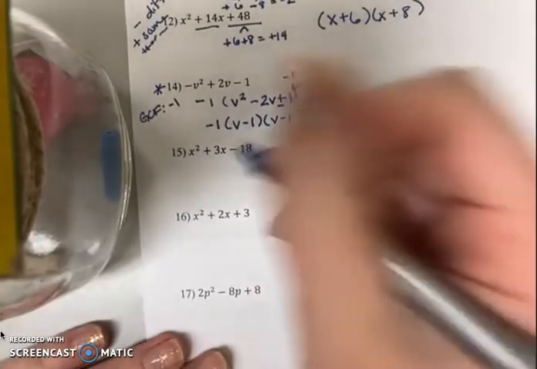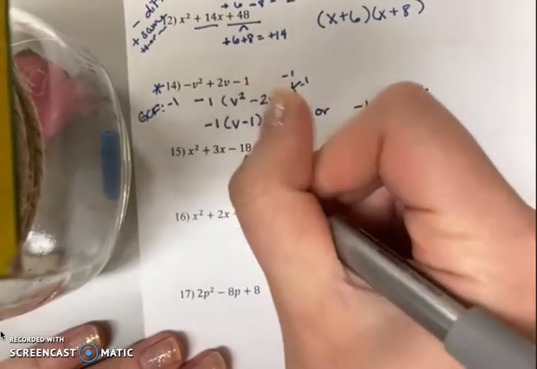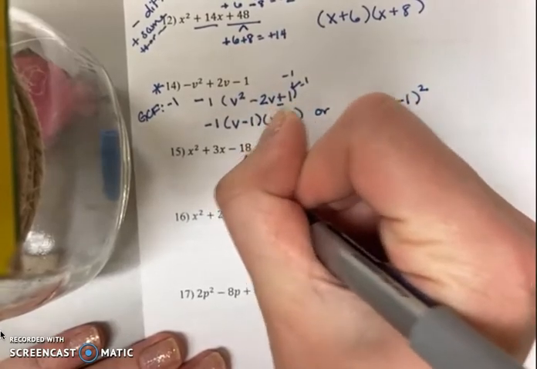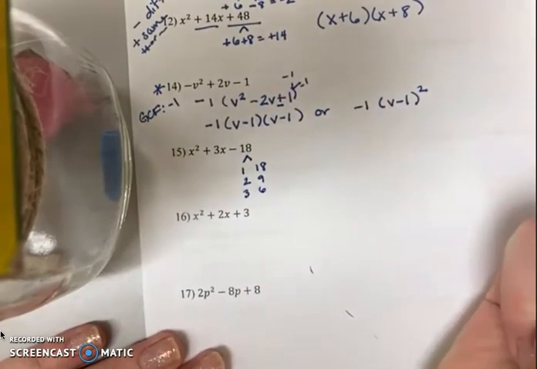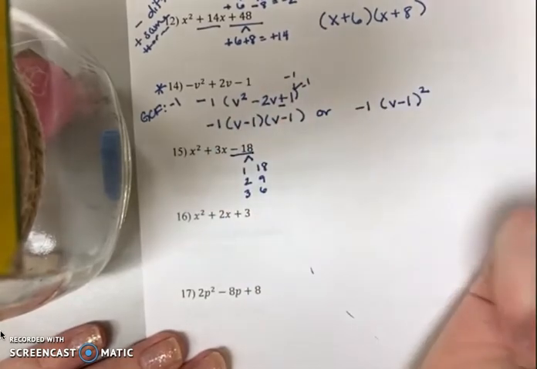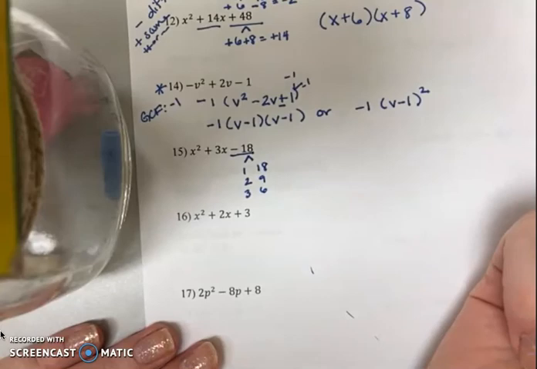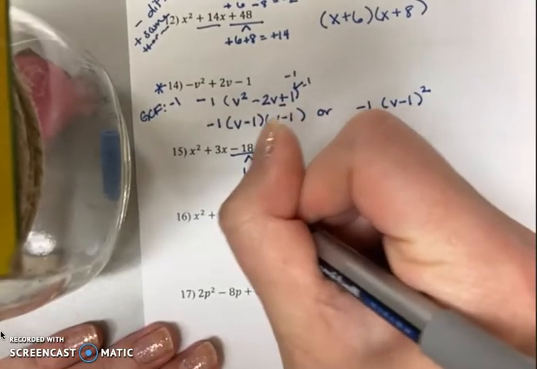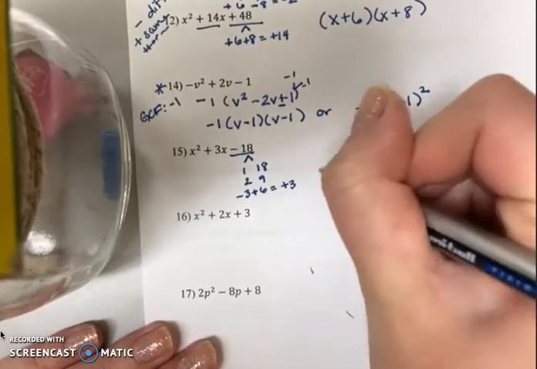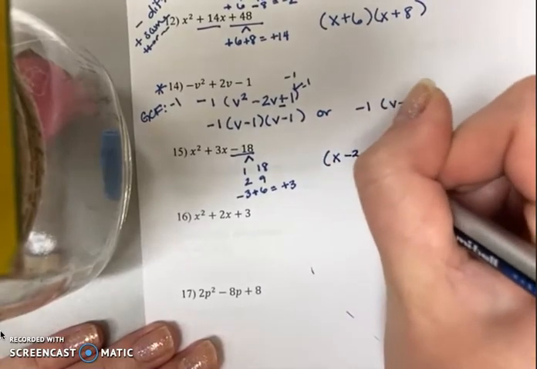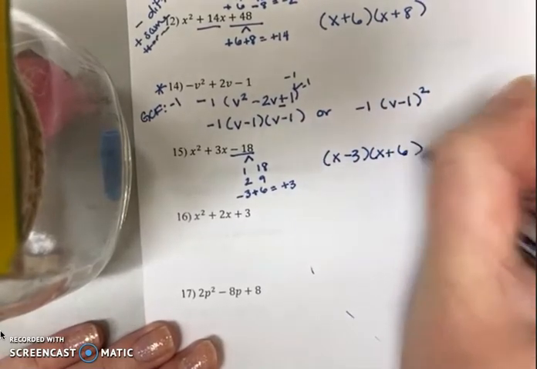Number 15, the factors of 18 would be 1 and 18, 2 and 9, 3 and 6. I have to use a different sign because it's negative. Using different signs, what would give me a positive 3? Well, that would be a positive 6 and a negative 3. So the answer here is x minus 3, x plus 6.